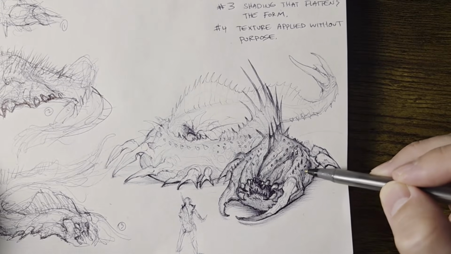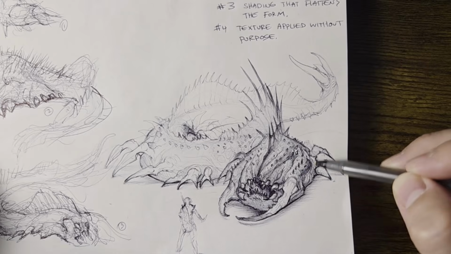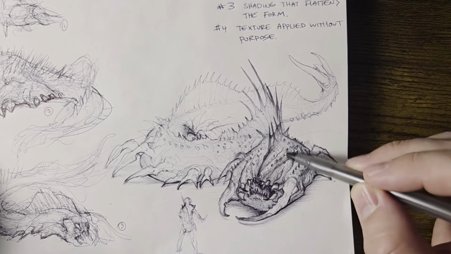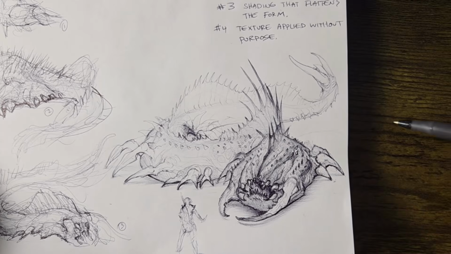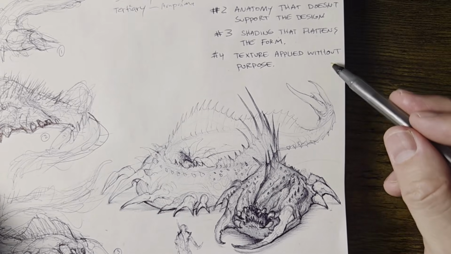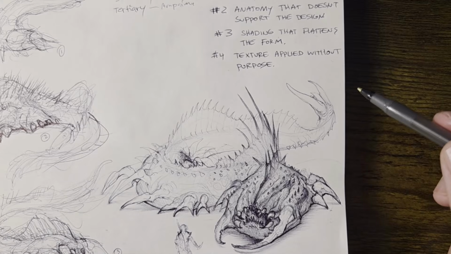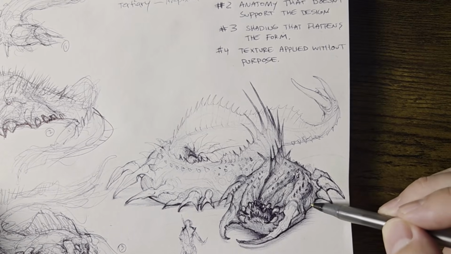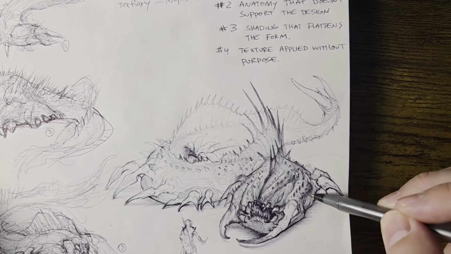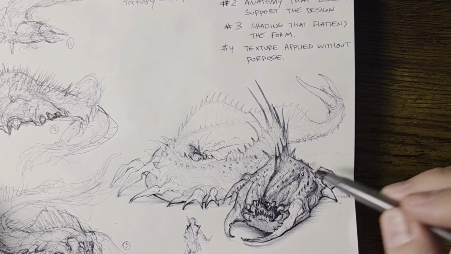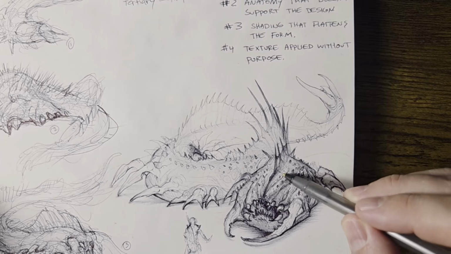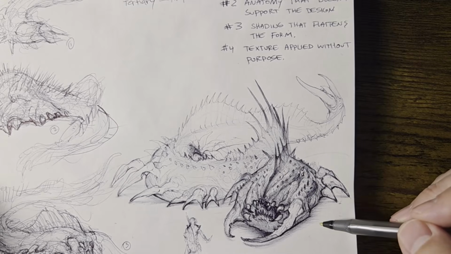So, we talked about the core shadow right here, and we talked about inside of the mouth and rolling parts, fat deposits and skin and everything. And then texture applied without purpose. So you want to avoid that. So any of the skin wrinkles that I have are because the body is bending at that spot. We gave tiny little spikes and protectors in here. And there we have it.